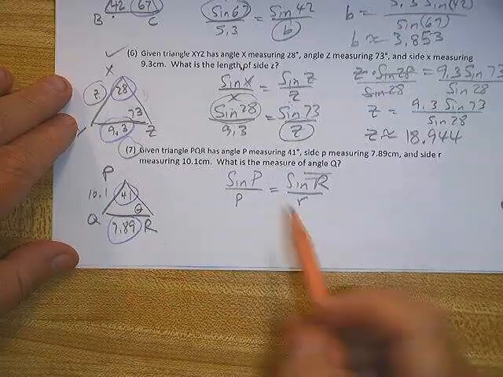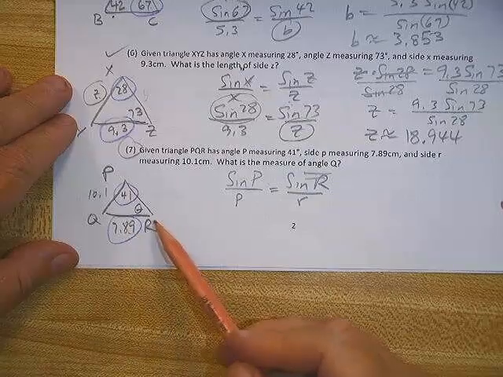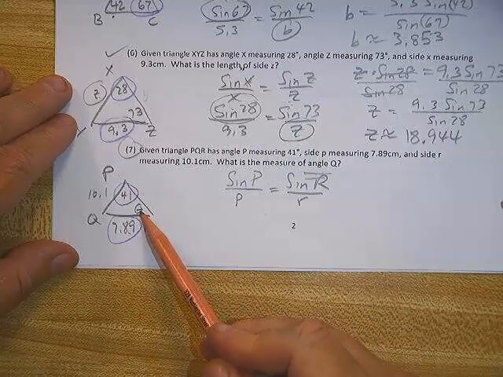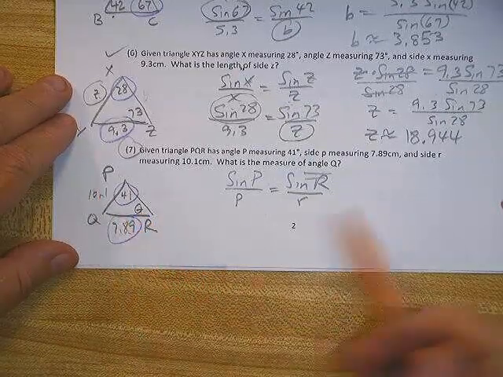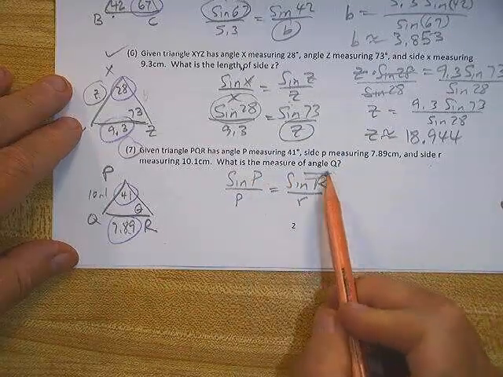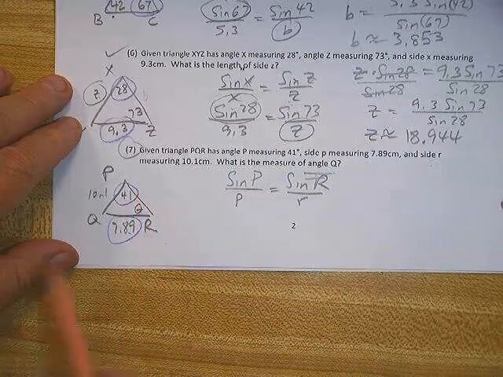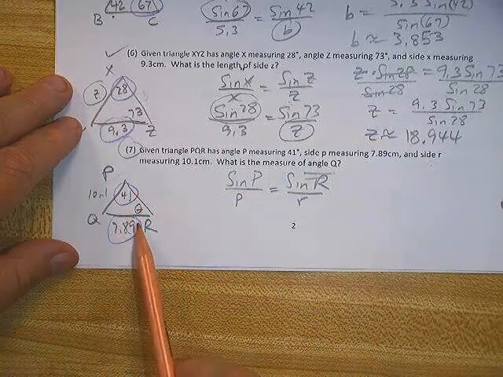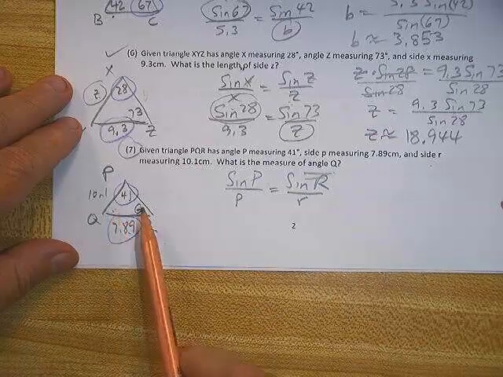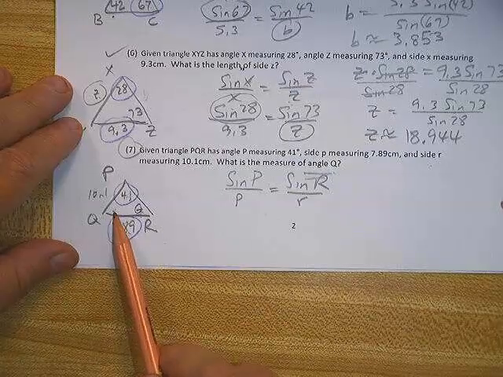Alright, so in problem 7, it's sine of angle P over side P, and then sine of angle R over side R. Actually, they're asking here for angle Q. So if we know only one angle, to find angle Q, we're going to have to find angle R first. Once we have 2 angles, we can find the 3rd angle.